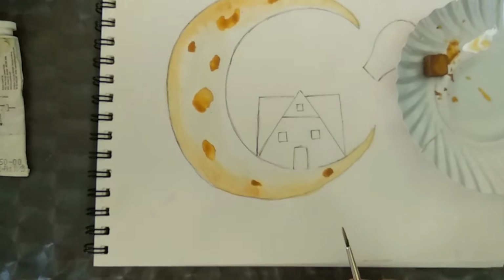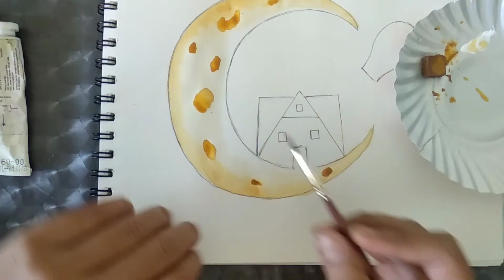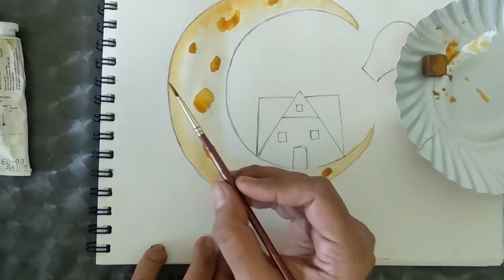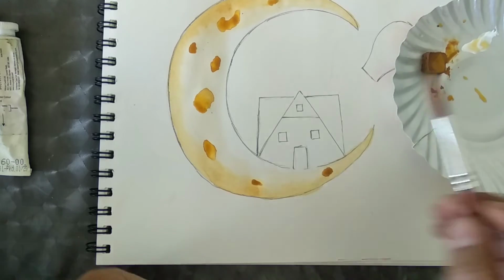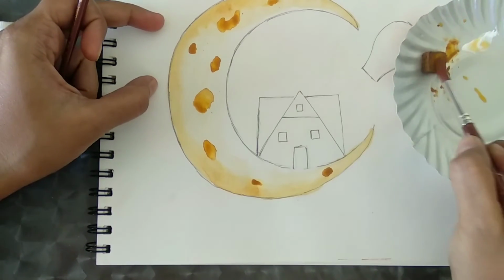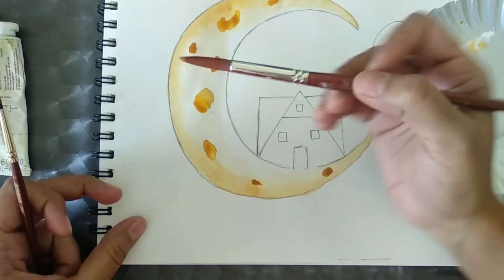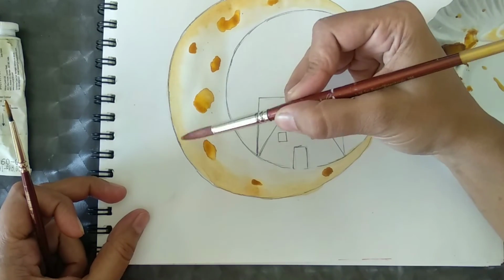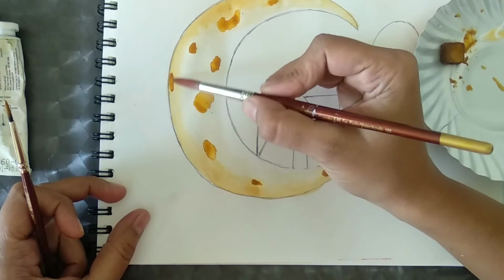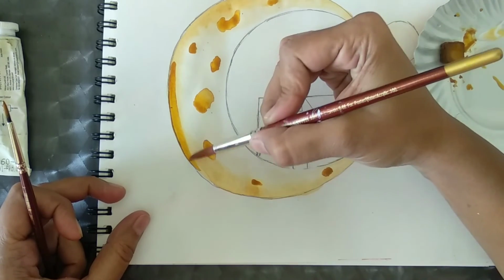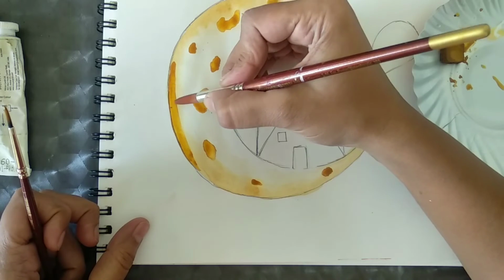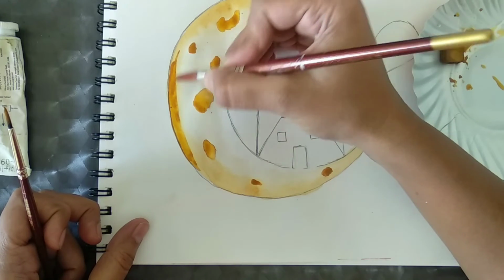For the third layer, again, I want you all to just observe my screen first. Don't do anything. Just see here first. Then only it's good to follow. So now I'm taking slightly less water than before and then taking paint and making the edges a bit more darker. But see, the broadness of the edges is more in the center.